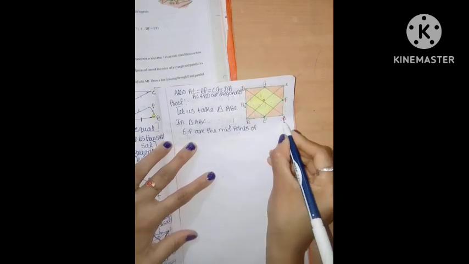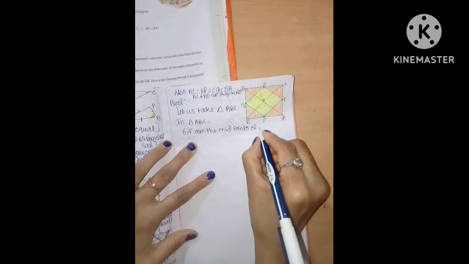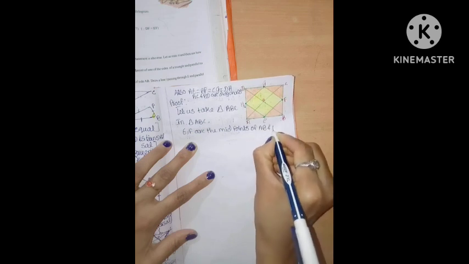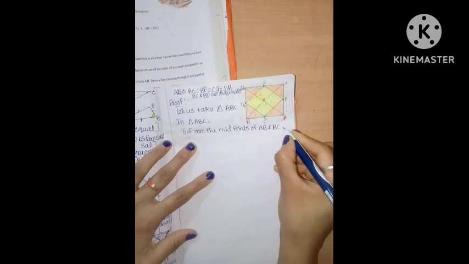What are the sides? AB and BC respectively.